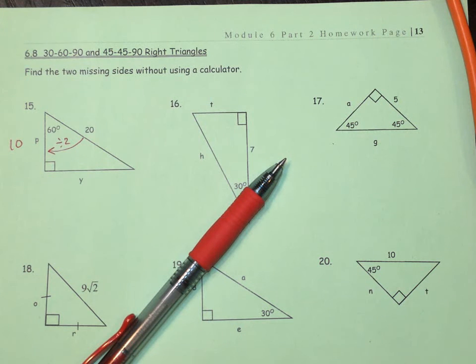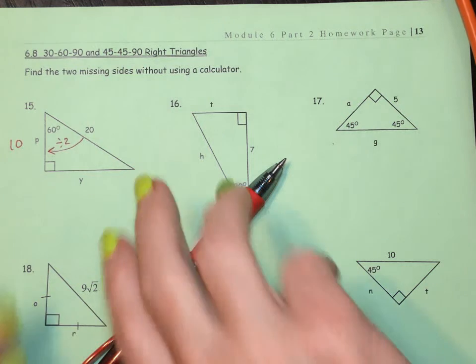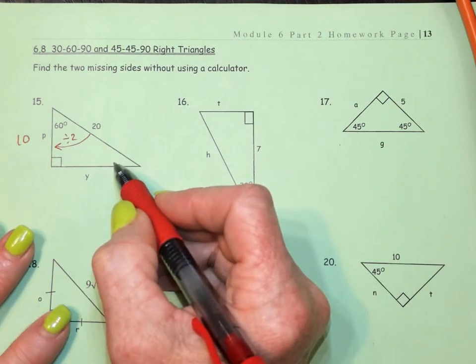Okay, we're back at the review for 6.7 through 6.8.5. Video froze, so here's the second part of it. I don't know how much you heard before.